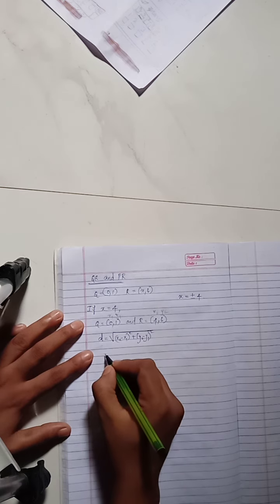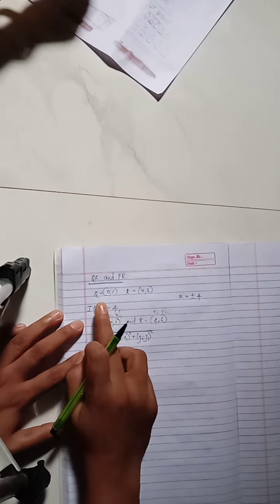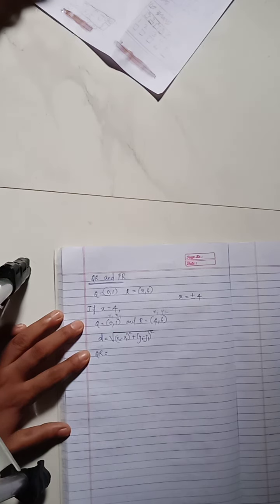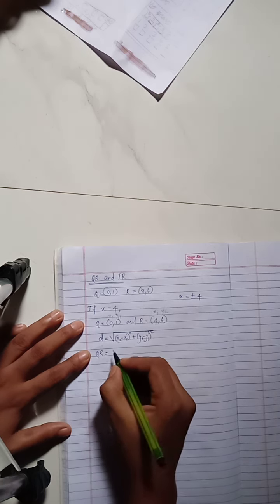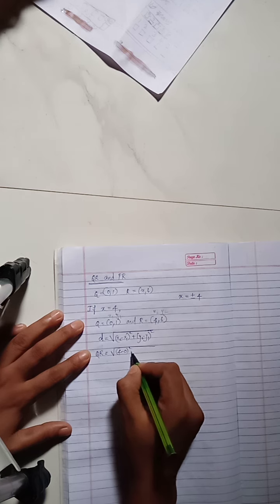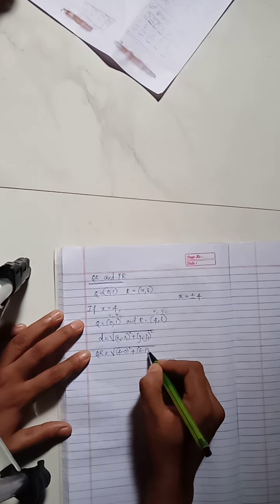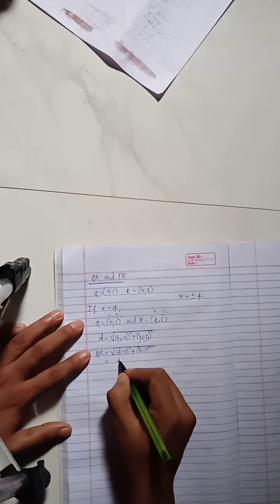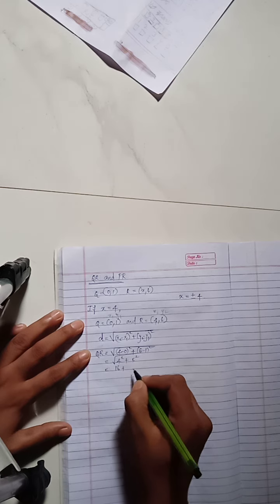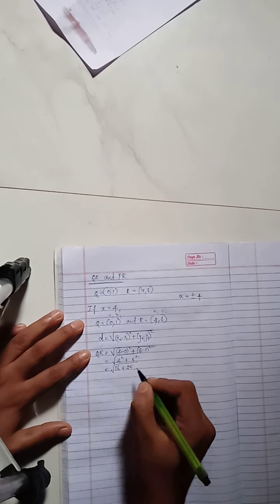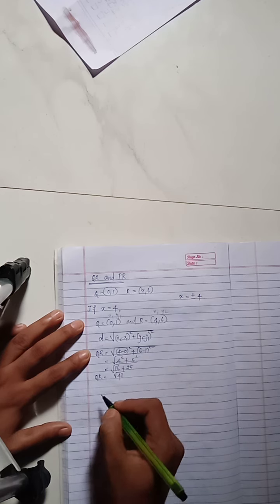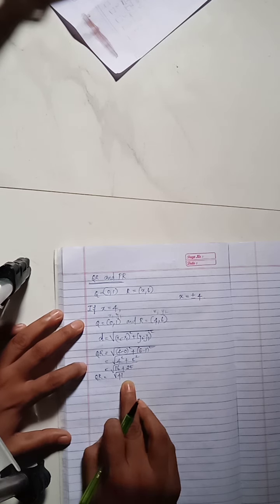Be careful. We are going to find the value of QR. So writing QR is equal to root of x2 minus x1, that is 4 minus 0 the whole square, plus 6 minus 1 the whole square, that is 4 square plus 5 square whole root. 4 square is 16, 5 square is 25. So QR is root of 41. This happens when x is 4.